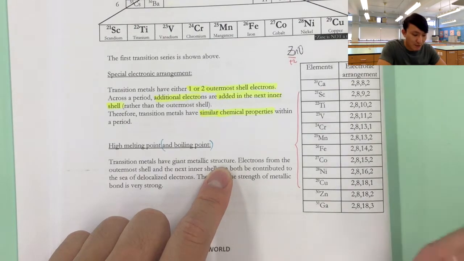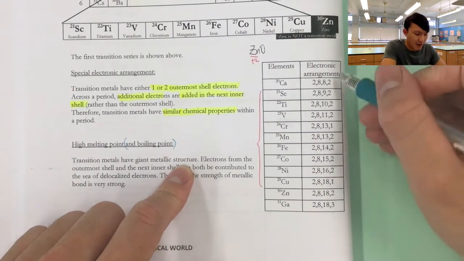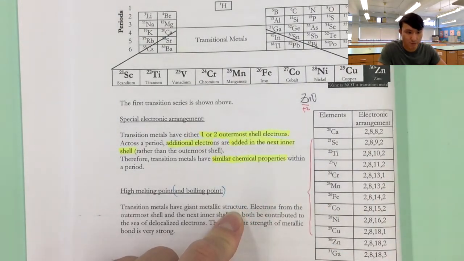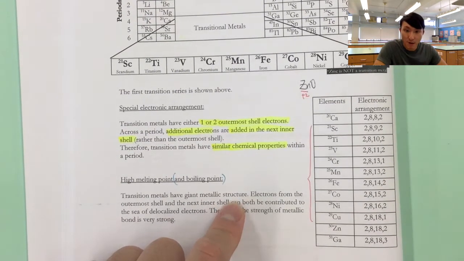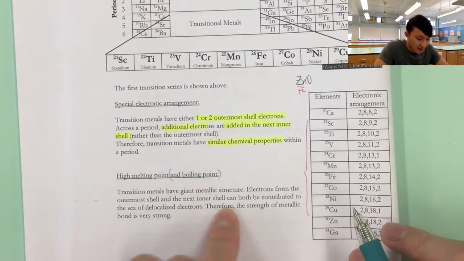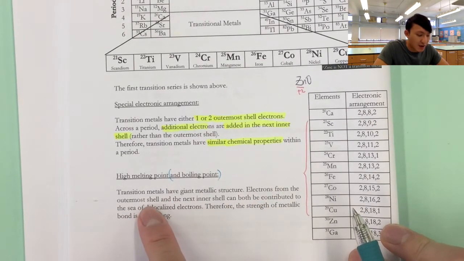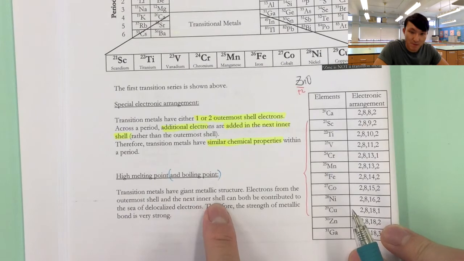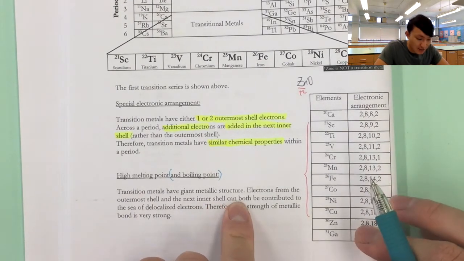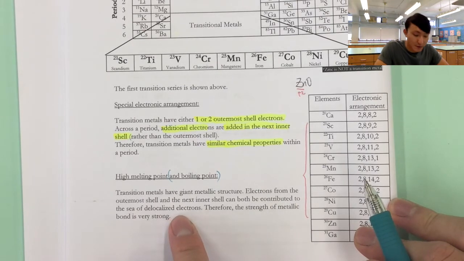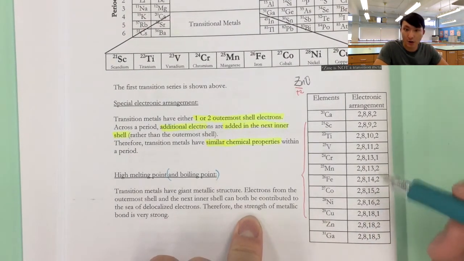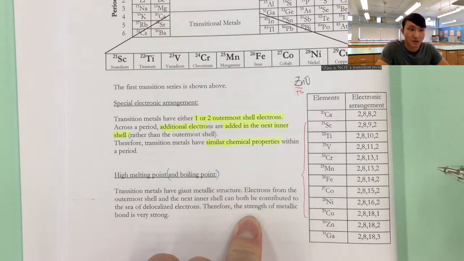So, for these metals, you may think, hey, sir, they have either 1 or 2 outermost shell electrons, so they should not have a very high melting point. However, the magical part for transition metals is that the electrons from the outermost shell as well as the next inner shell, in this case the third shell, can both contribute to the sea of delocalized electrons. Therefore, they have more than just 2 outermost shell electrons contributing to the delocalized electrons. They could have more. Therefore, the strength of the metallic bond is exceptionally strong when compared to group 1, group 2, group 3 metals.